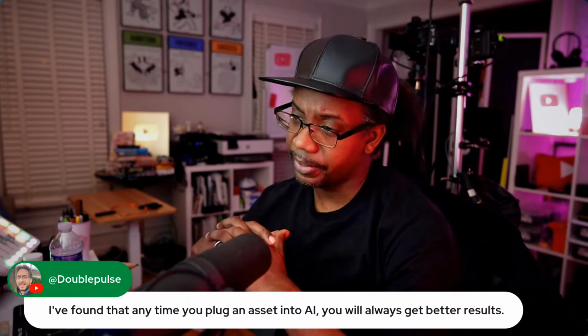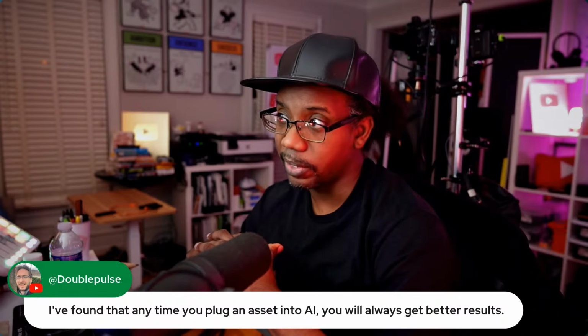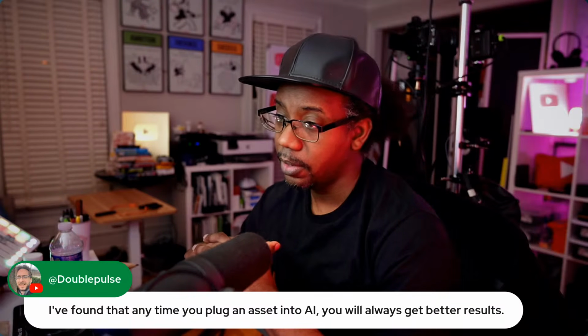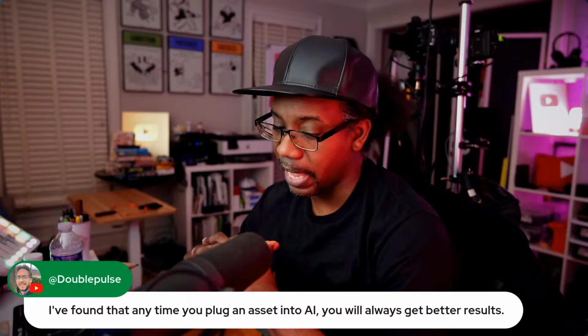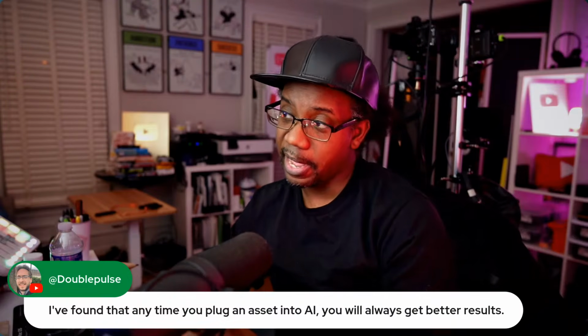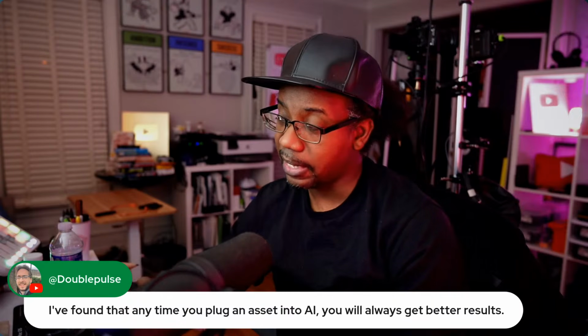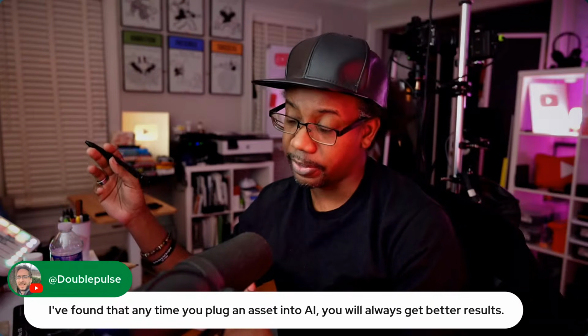Yeah, I agree, Double Pulse. If you use assets that you understand as the foundation, then you'll absolutely get better results from the AI. I think everyone's problem is they overestimate AI and they underestimate it. And I think that the key, like I said, is I can do some of these things, but I can't do them nearly as fast.